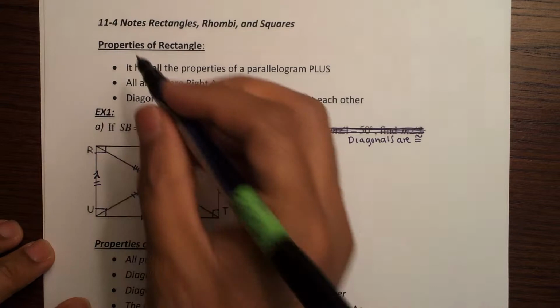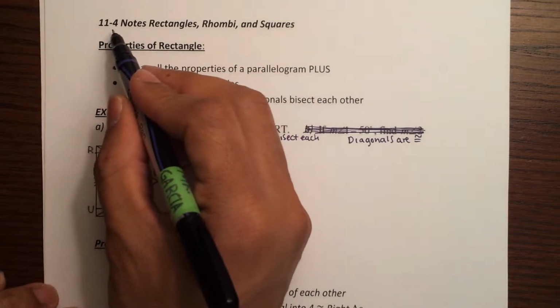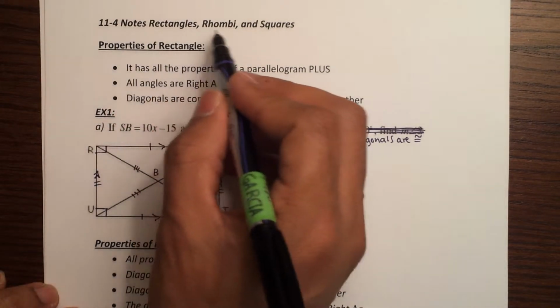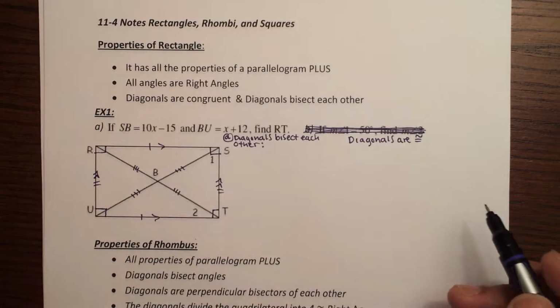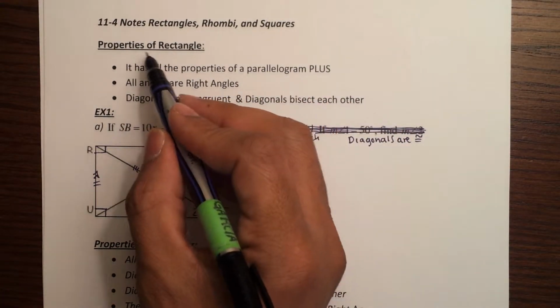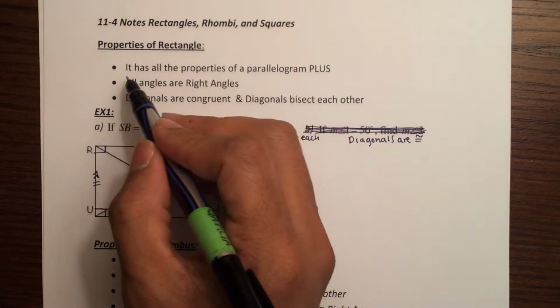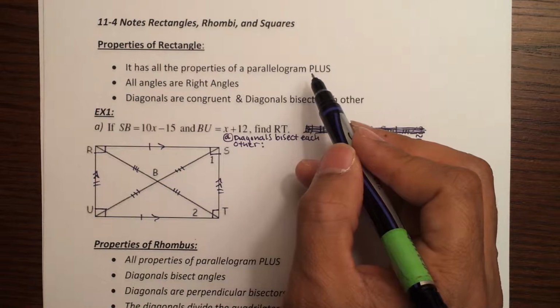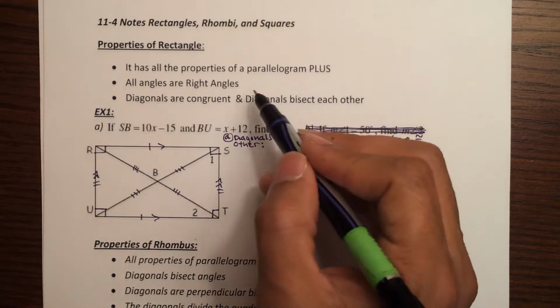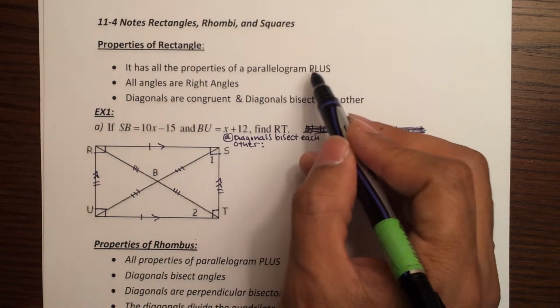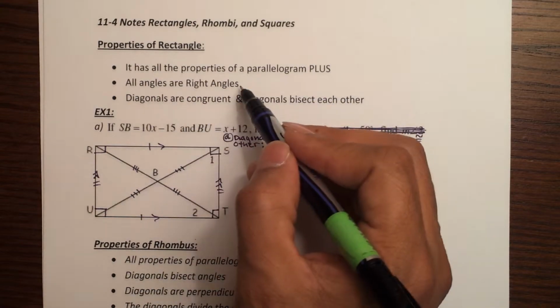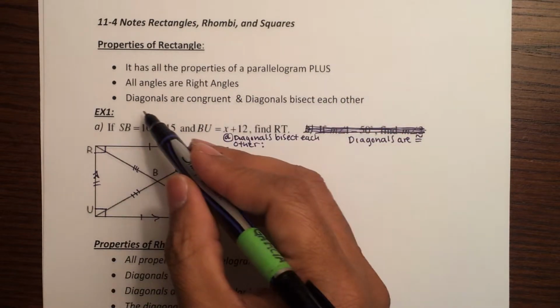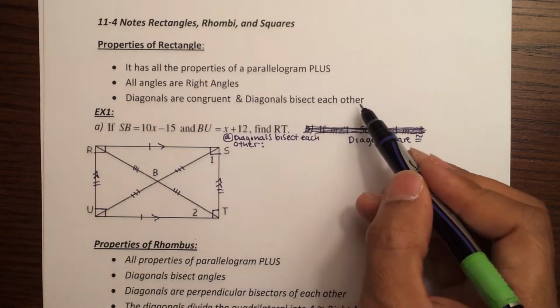Okay, so these notes will cover 11-4, and the notes are over rectangles, rhombi, and squares. So the properties of a rectangle: it has all the properties of a parallelogram, which we went over on the last tutorial, tutorial 11-3. But it has the following properties on top of the properties of a parallelogram. So all angles are right angles, diagonals are congruent, and diagonals bisect each other.